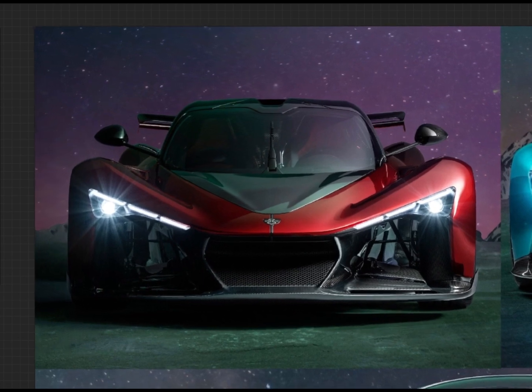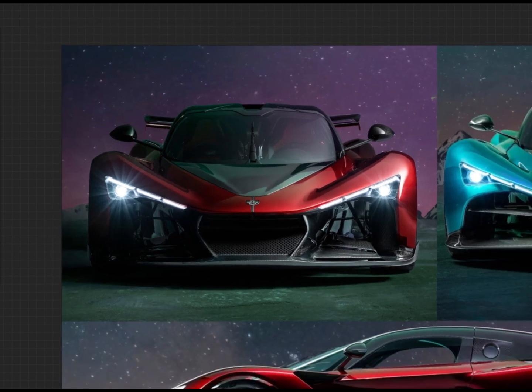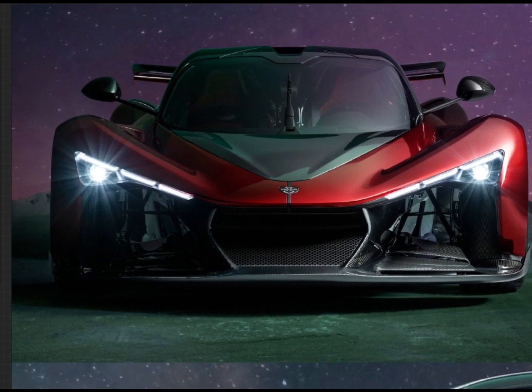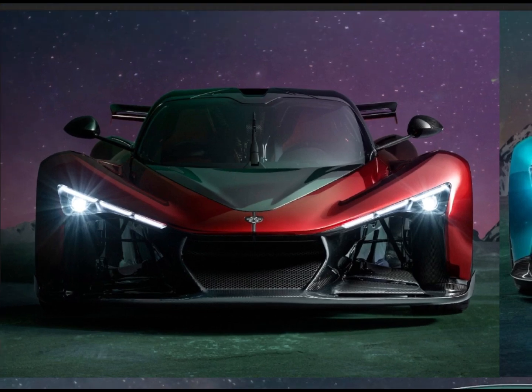Let's start off with the Agil specification over here. Agil for agile. This is the more performance and, I guess, track focused version of the Zenvo Aurora. And I think this version definitely looks very purpose built. So you have a lot of functional features that you can see, and a lot of it is focused on performance and aero and that kind of stuff that you usually see on track cars.